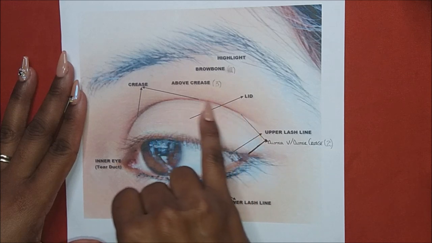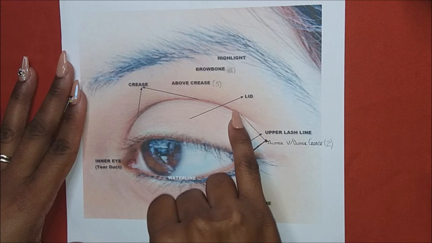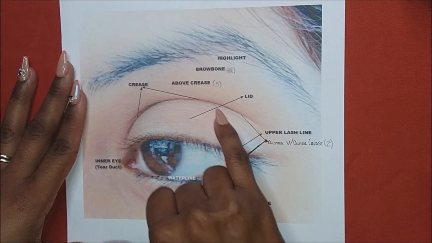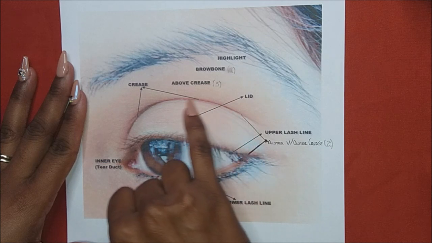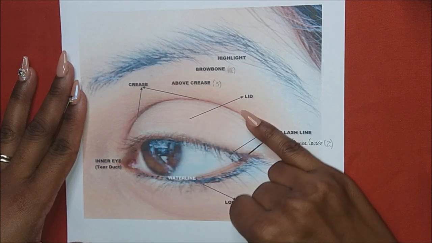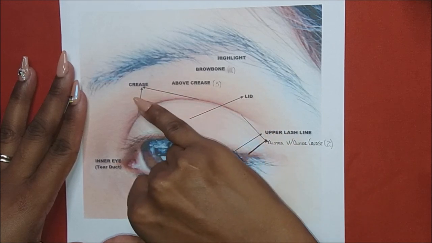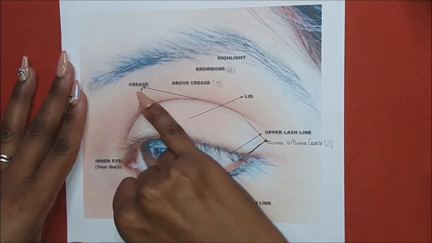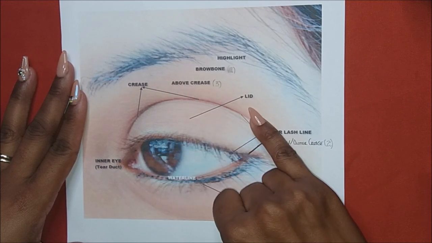No matter your eye type, you must remember your crease is that socket where your eye itself sits into your skeleton form. So when you press in this area going across here, you're going to feel an indentation where your eye sits into the bone.